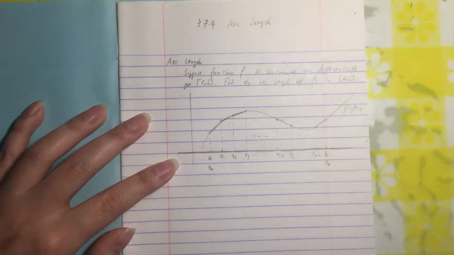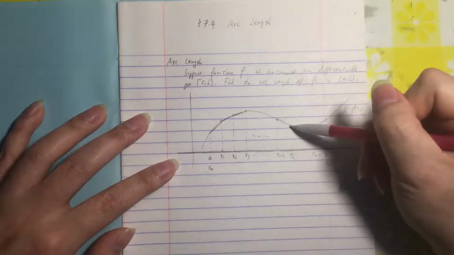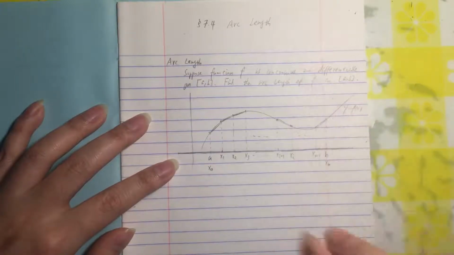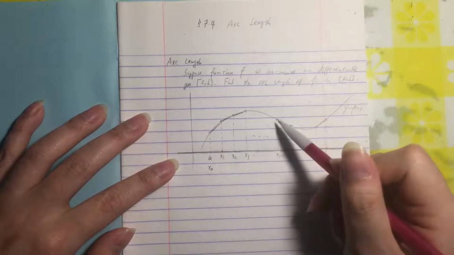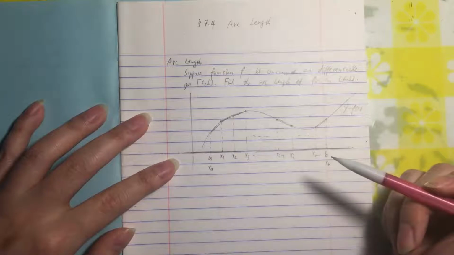Here you can see that as long as we make the interval small enough, the distance between the endpoints will be very, very close to the arc length. Now, how can we find the arc length?